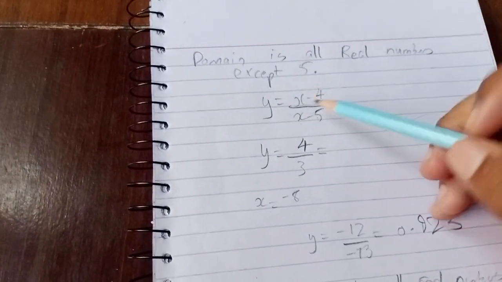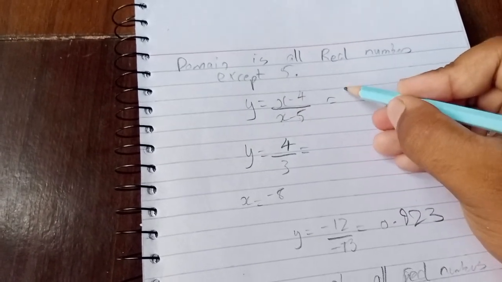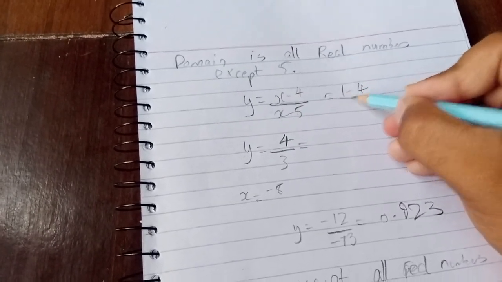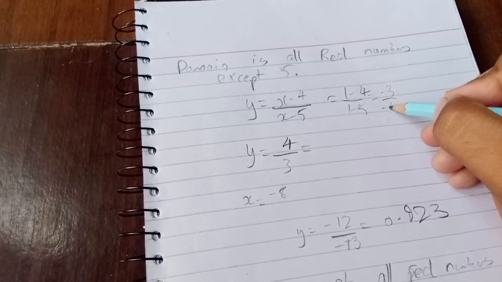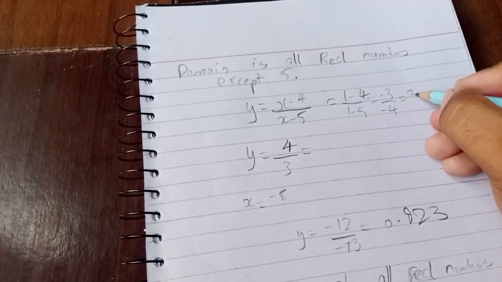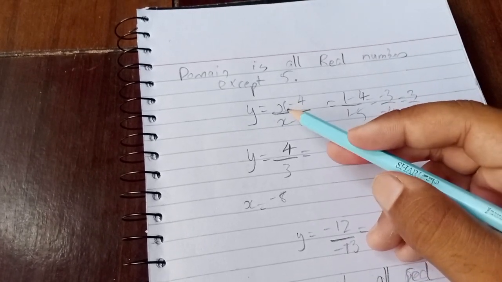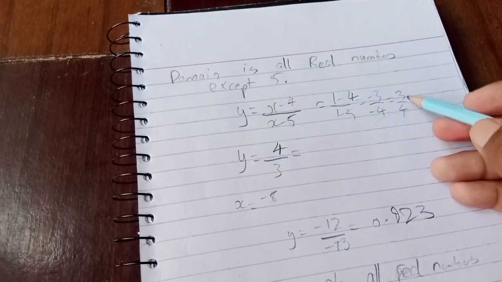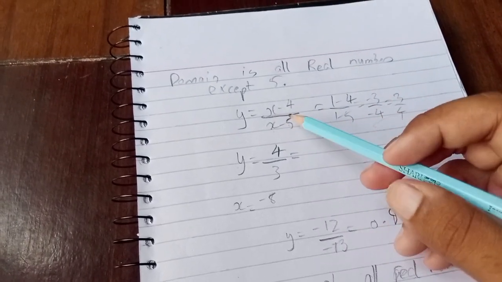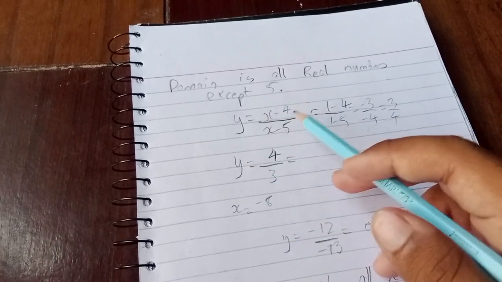If we put any value of x, for example x equals 1, we're going to get negative 3 over negative 4, which is 3 over 4. So we're getting a real number. Similarly, if we put 2 or any other value other than 5, we're going to get a fraction or a whole number. So it's only for x equals 5 that the value is undefined.